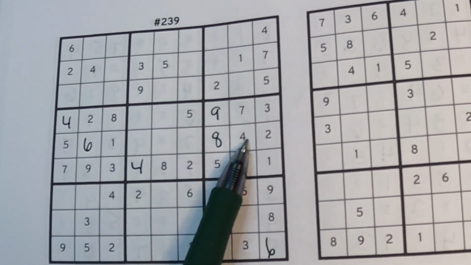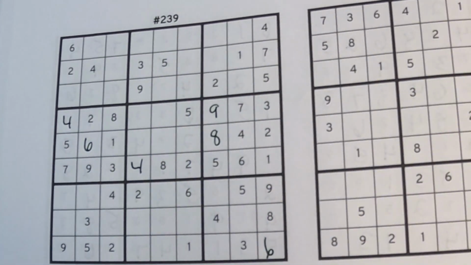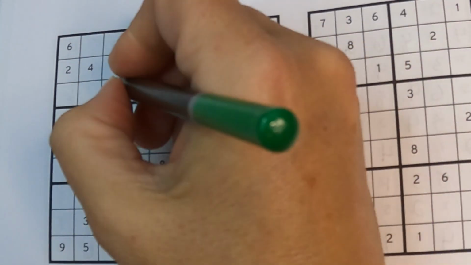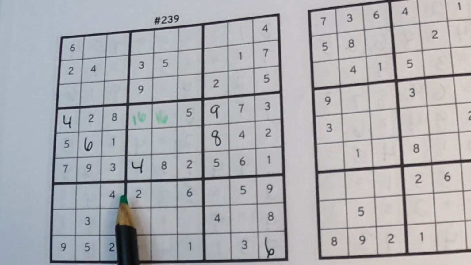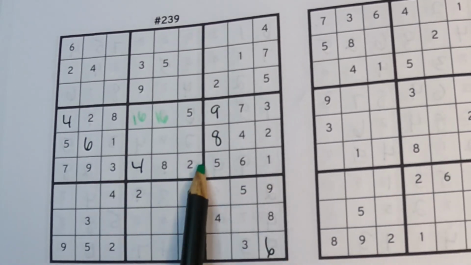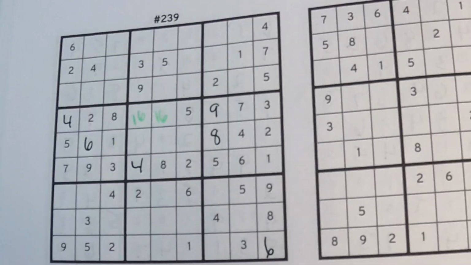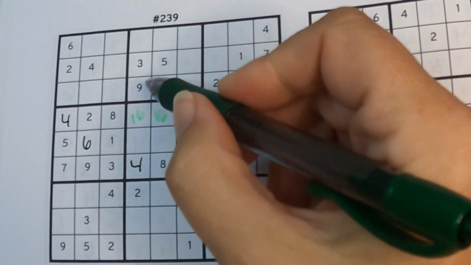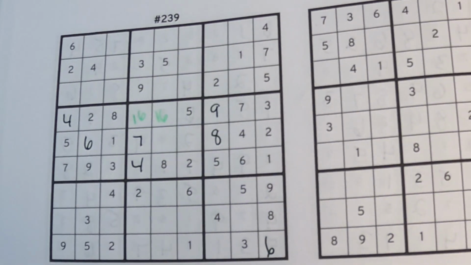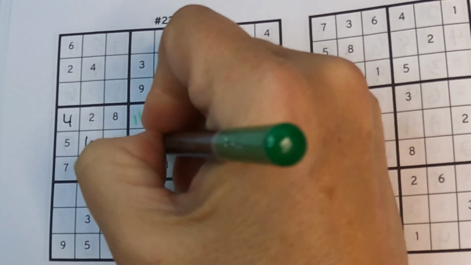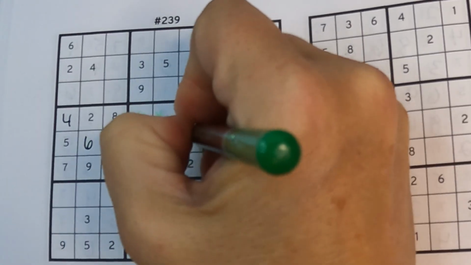For this row, we're missing 1 and 6, and I don't see any help. So 1, 6, 1, 6. For this row, we're missing 3, 7, and 9. We've got 3 and 9 here, so this is our 7. I don't see any other help. So 3, 9, 3, 9.